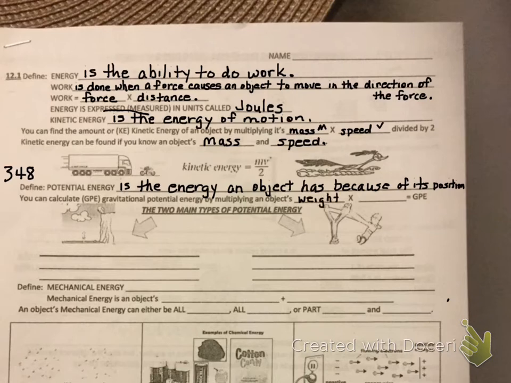You calculate the GPE by multiplying an object's weight times height. Now, with the two main types, gravitational potential energy is simply force against gravity, and to find this, it's weight times height, W times H, and that will equal the gravitational potential energy, or the GPE.